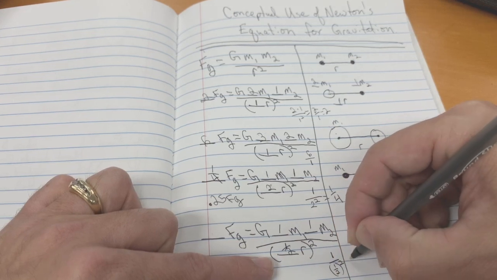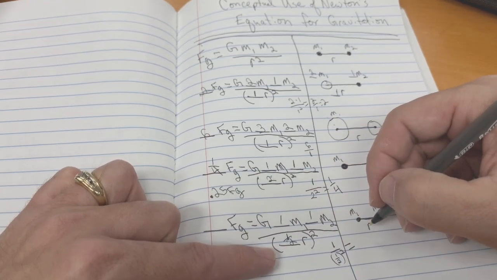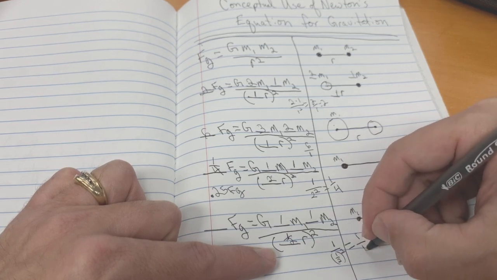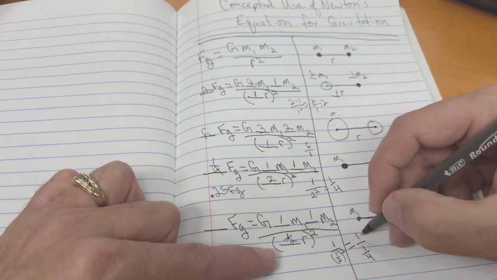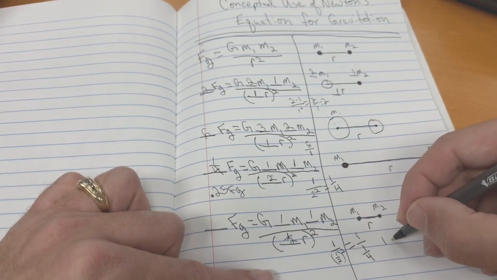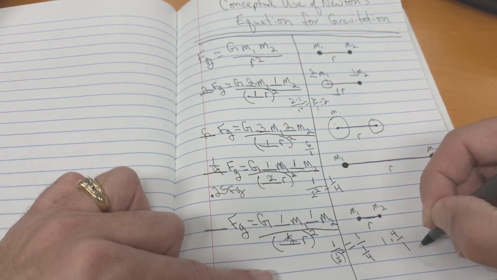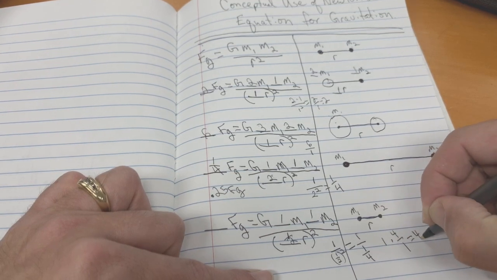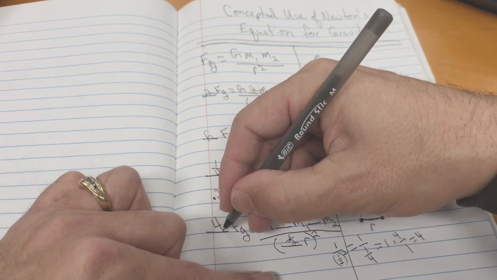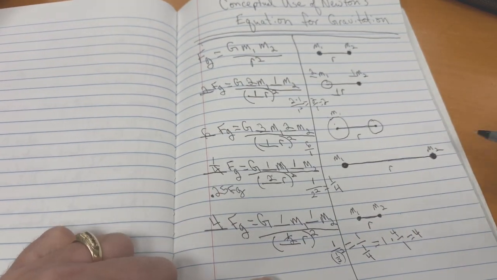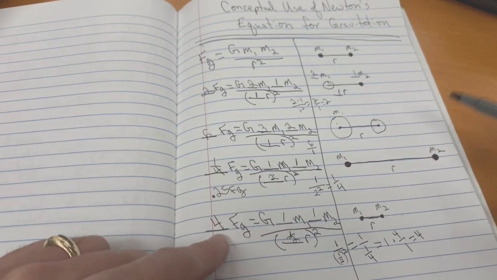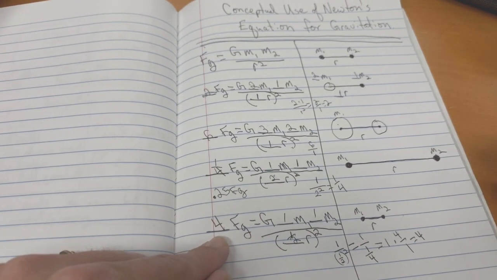A half squared is the same as a 1/4. But notice I'm dividing by a fraction. When we divide by a fraction, we have to multiply times the reciprocal. So that is equal to 4. So the force is actually going to multiply times 4. So as the objects get closer together, the force is going to increase by a factor of 4.